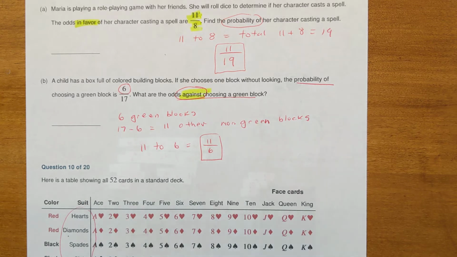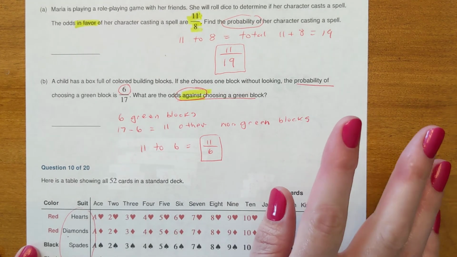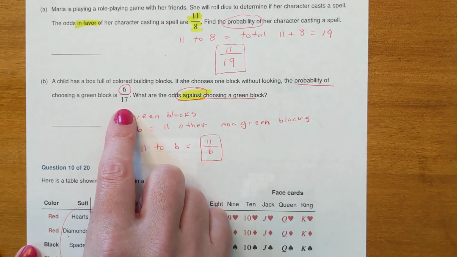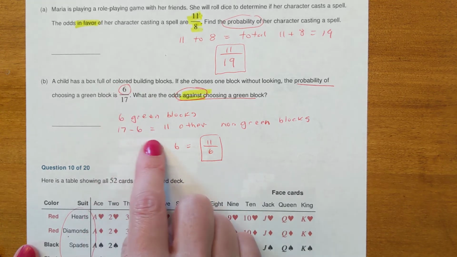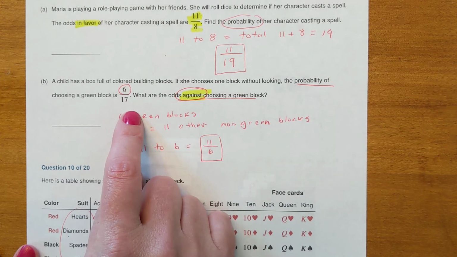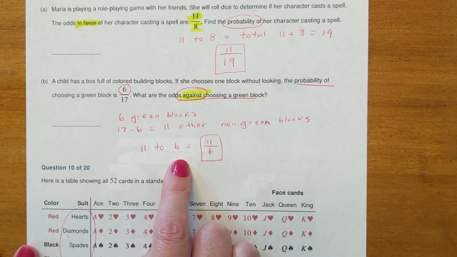Oh, shoot. I read it wrong. So the probability. Anyway, I'm so sorry. So going back from the top here, there's 6 green to a total of 17 blocks. So the number of blocks that aren't green are 17 minus 6, or 11 non-green blocks. So this was a probability, not the odds. Sorry. So again, that makes it 11 to 6.